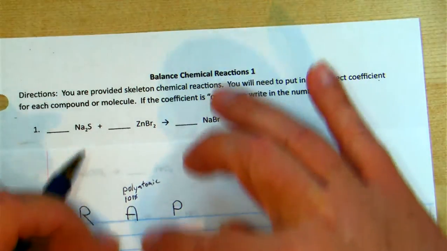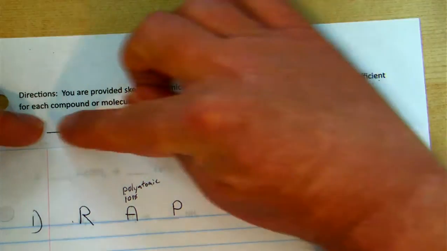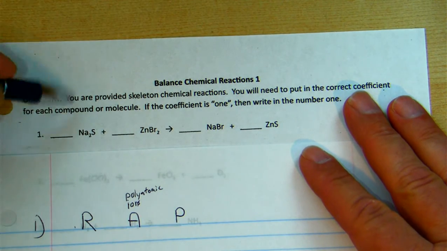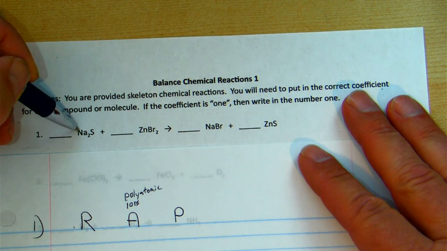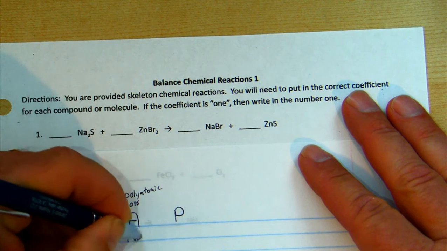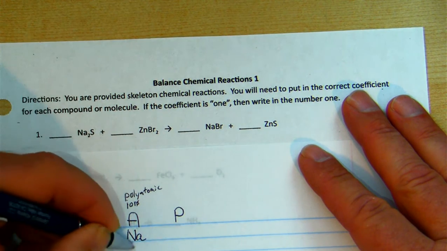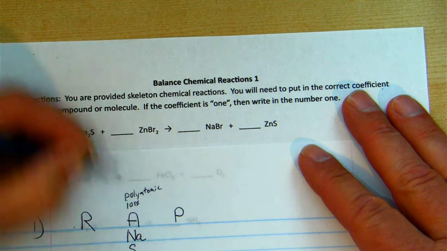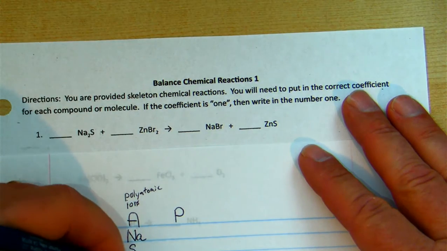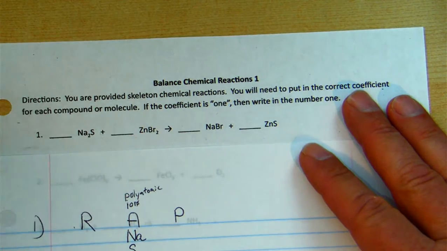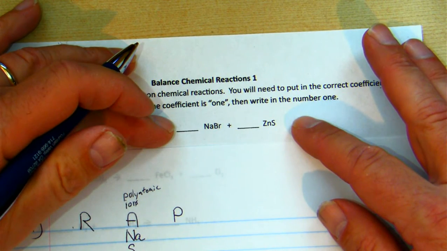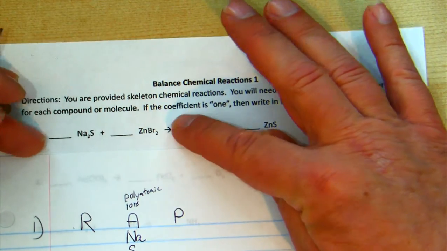And when I write my list of which ones I'm looking at, I normally just work left to right across the skeleton equation. So the first element I come across is sodium. The next one is sulfur. The next one is zinc. The next one is bromine. Okay, so there's my entire list. There's nothing on the right that isn't already on the left.